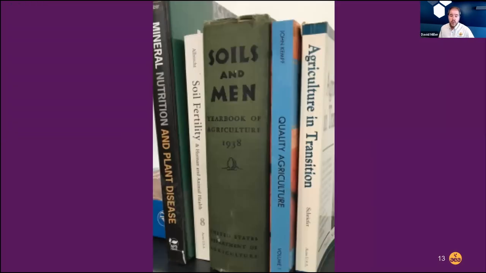This, Soils and Men, is the yearbook of agriculture in 1938. And wow, I tell you, if you get your hands on some of these older yearbooks, it's quite fascinating, as well as kind of disheartening almost, some of the things that these people were aware of and understood and maybe just didn't understand what to do about it. But there are many lessons that I believe we can learn from this history.